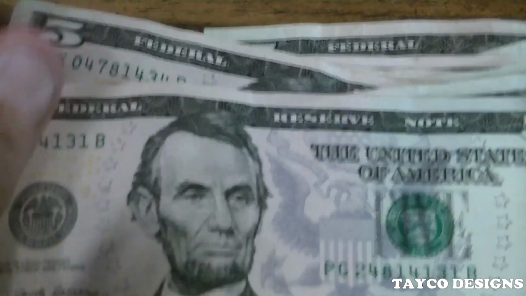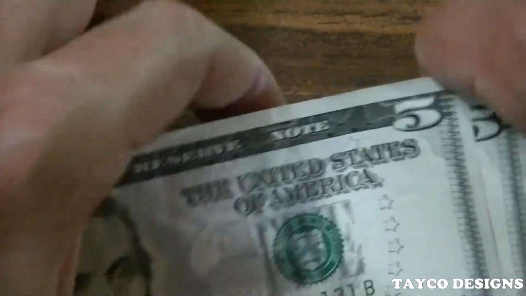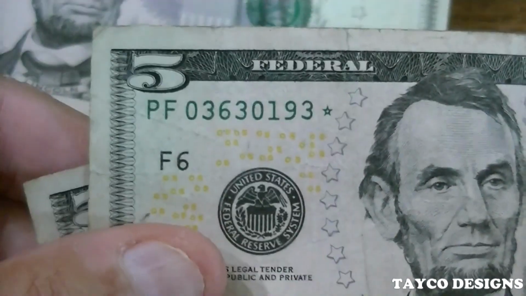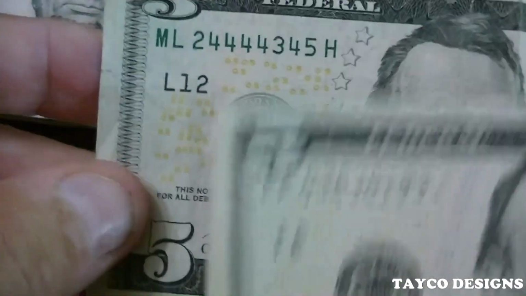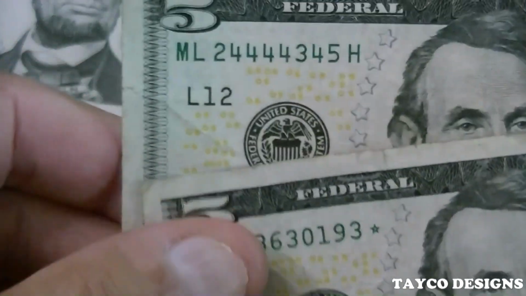So anyway, this is just a fun hobby to do. I can't tell you right offhand what these two are worth, but in my collection they were worth at least $5 each. Makes your collection look a little bit cooler.